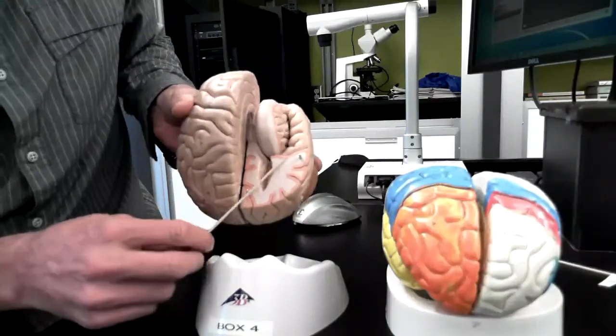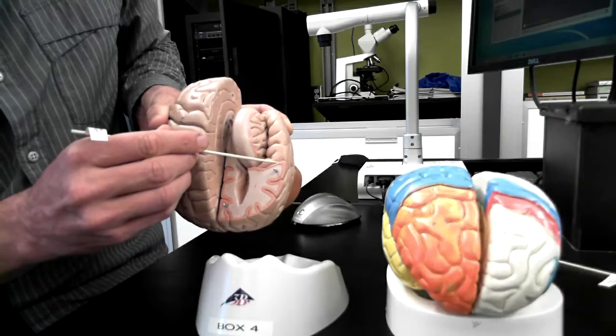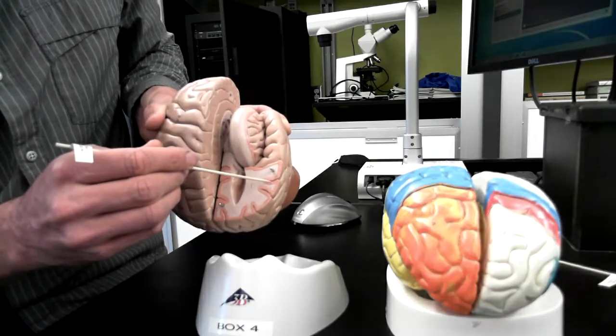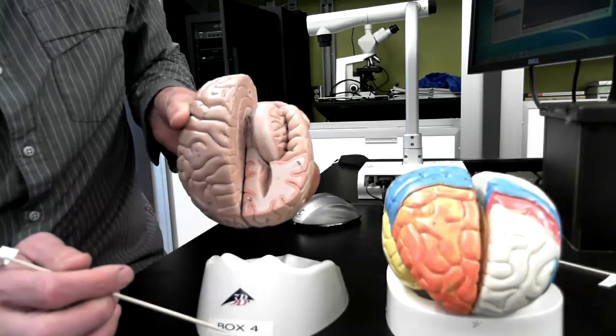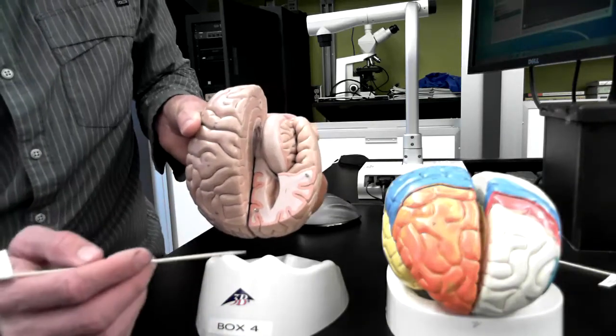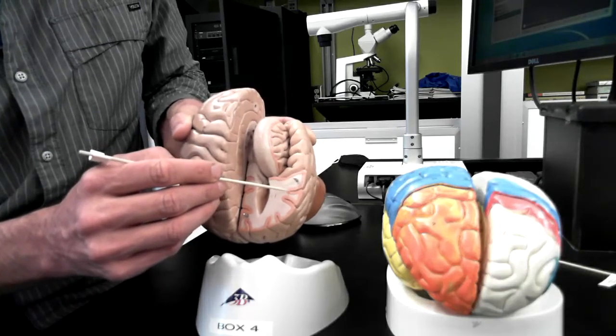And this is all cerebrum here, but you can see that there's this little outer band of pink tissue. And that represents gray matter, and specifically that's called the cerebral cortex. Cortex just means outer layer, so it's the outer layer of the cerebrum, the cerebral cortex.